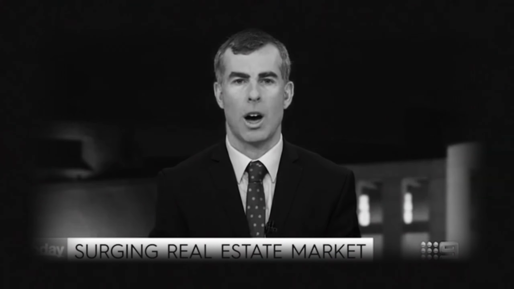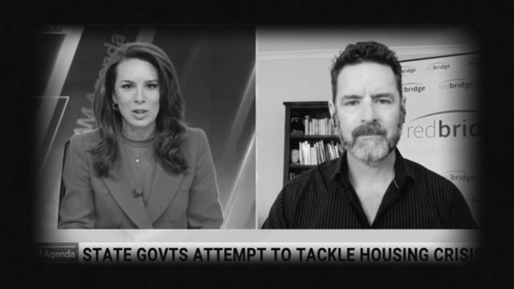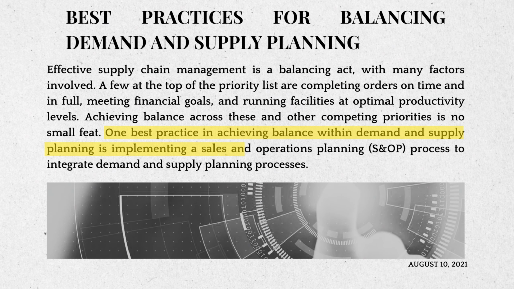Housing supply and government policies. Addressing supply constraints will be important for stabilising house prices. Governments at both state and federal levels are focusing on policies to increase housing supply, such as zoning reforms, promoting high-density living, and incentives for new constructions. Effective implementation of these policies can help balance supply and demand, but will this make house prices more affordable?